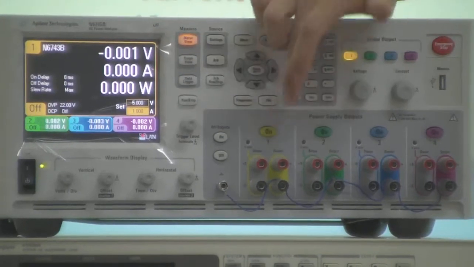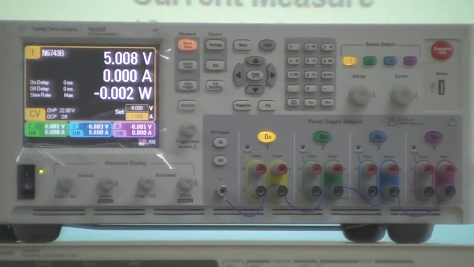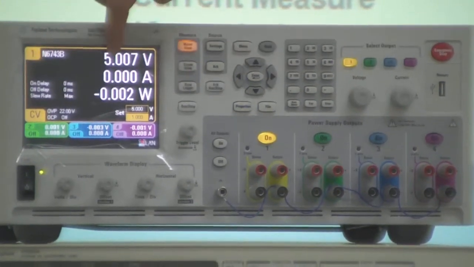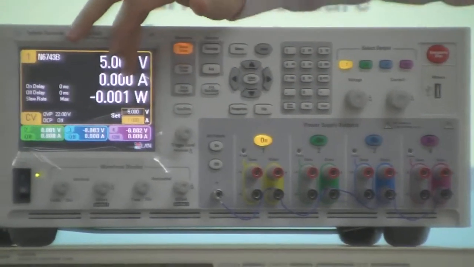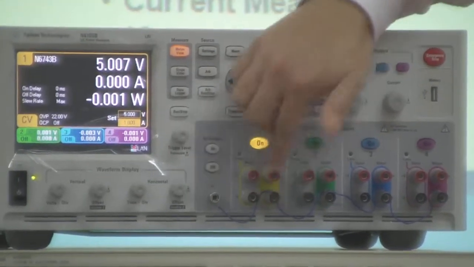Then we'll enable the output. Just like that, you can enable the output, and you'll see the readings right off the front panel as well. You can see 5 volts. Right now, 0 amps is coming out, and that's because nothing is connected.